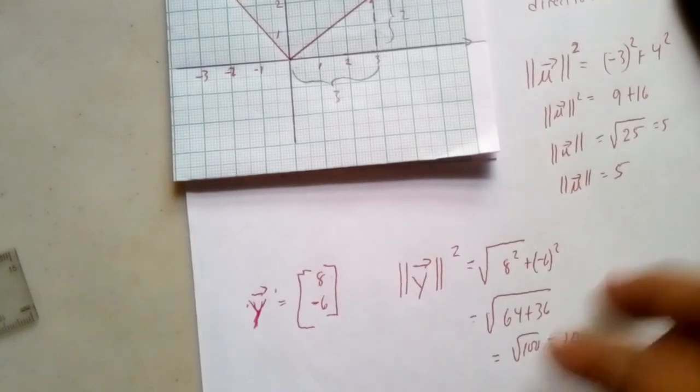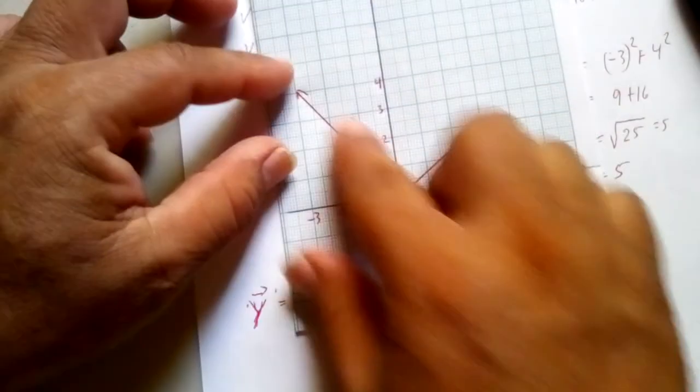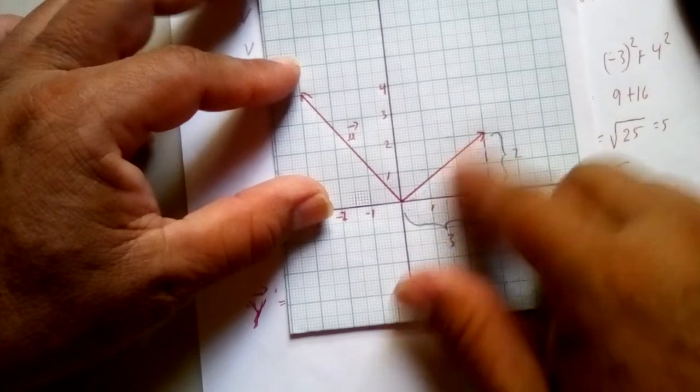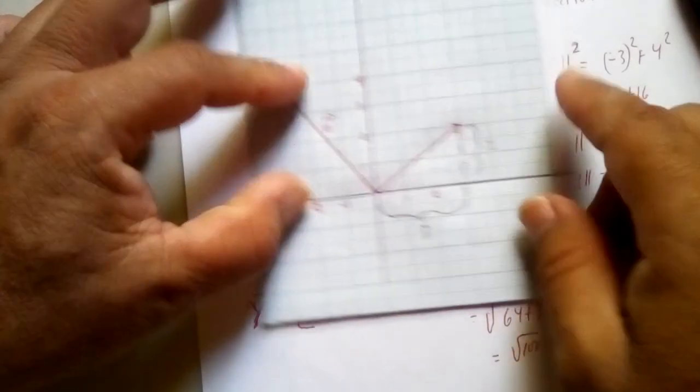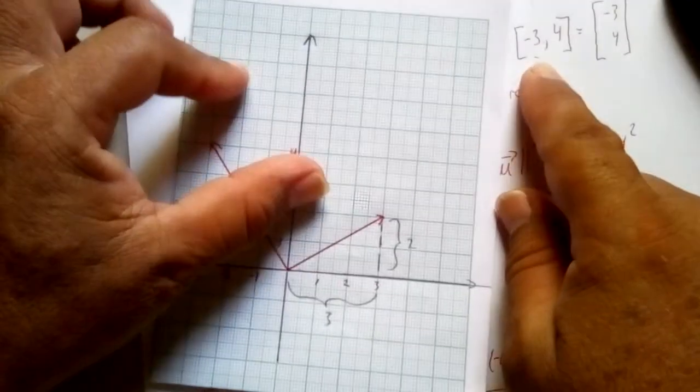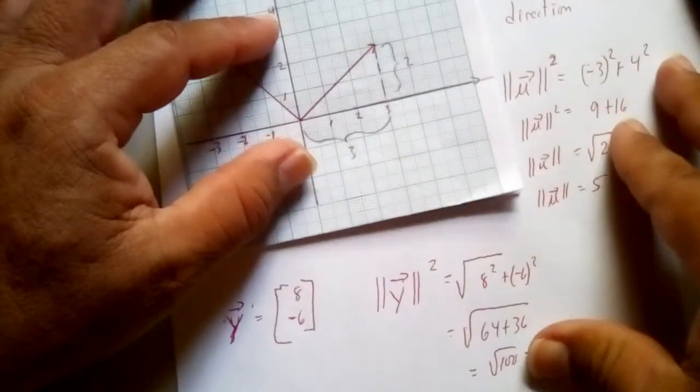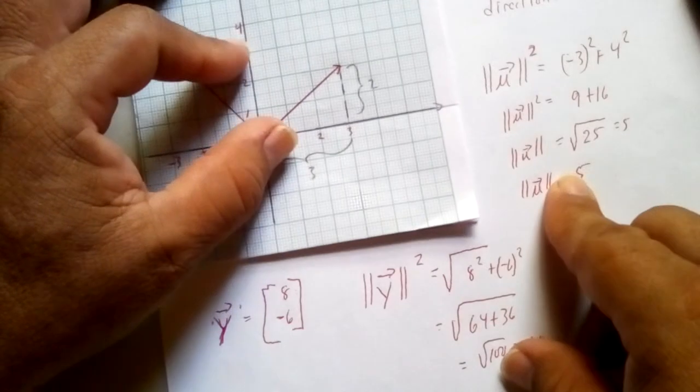So in summary, we can say that a vector can be represented in this form by having an arrow, a head, and a tail. This is the x component, this is the y component. We can write the vector in this form or in this form, and we can find the length of the vector by using Pythagoras theorem.